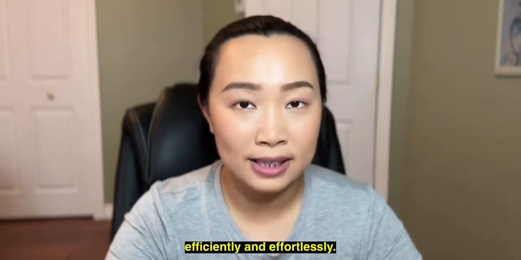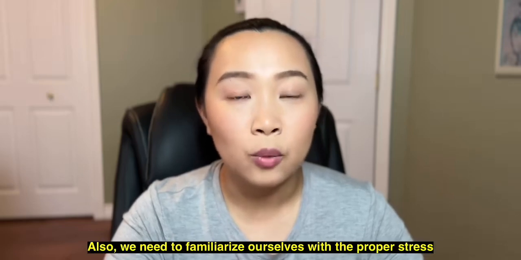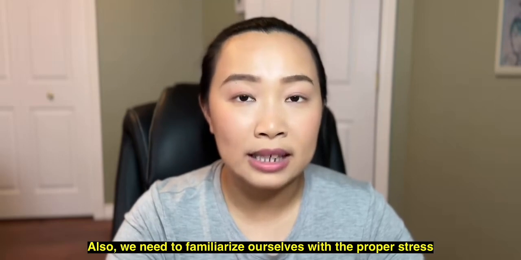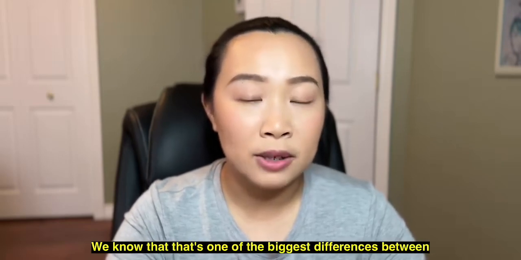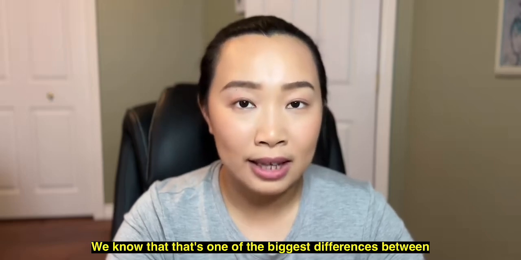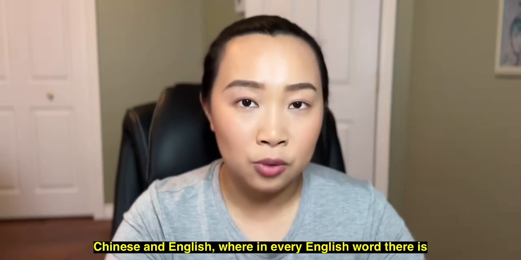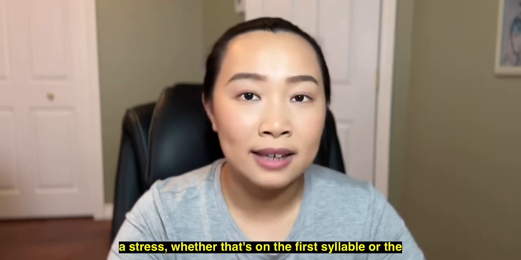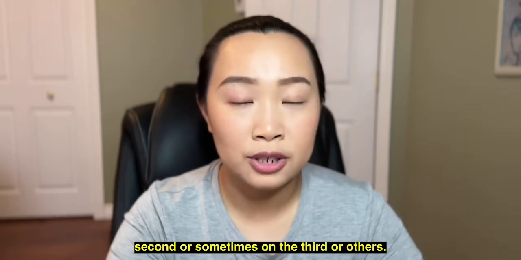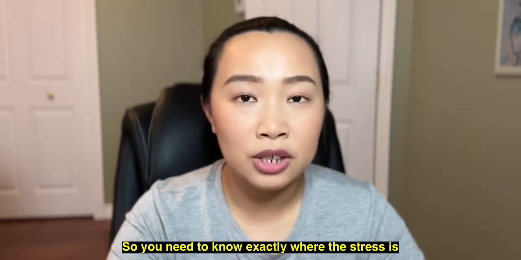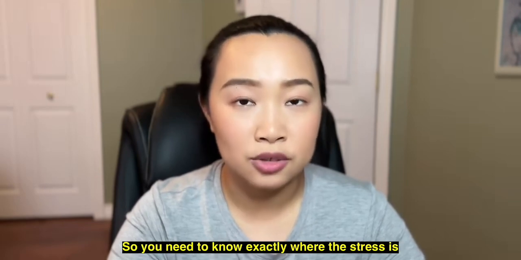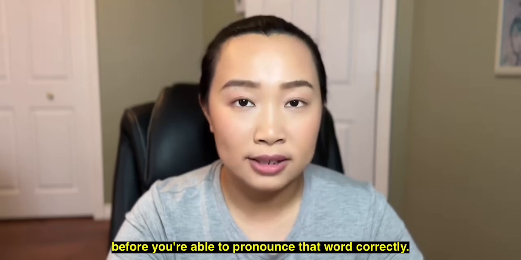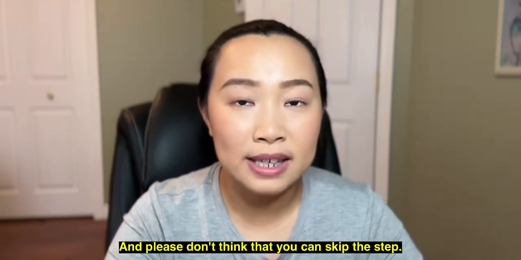efficiently and effortlessly. Also, we need to familiarize ourselves with the proper stress in each word. We know that that's one of the biggest differences between Chinese and English, where in every English word there is a stress, whether that's on the first syllable or the second, or sometimes on the third or others. So you need to know exactly where the stress is before you're able to pronounce that word correctly. And please don't think that you can skip this step.